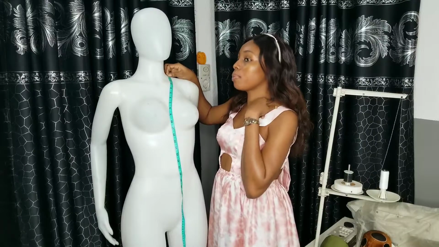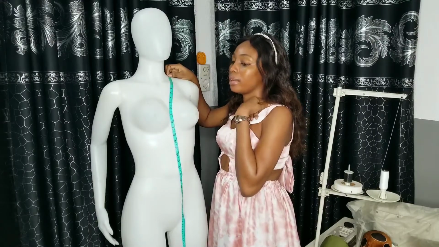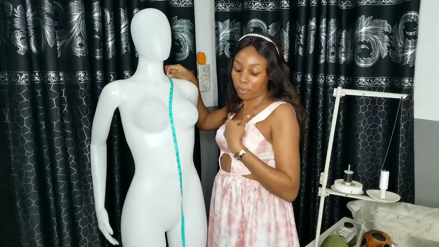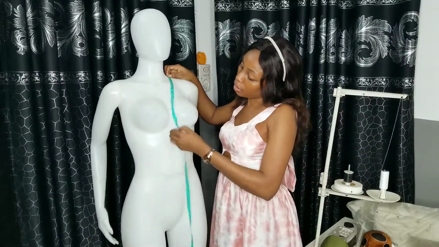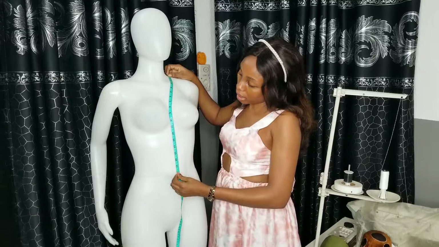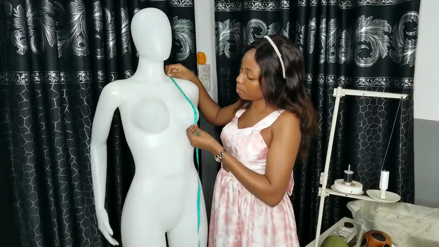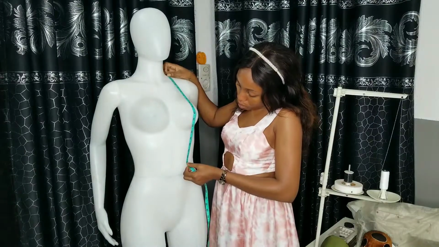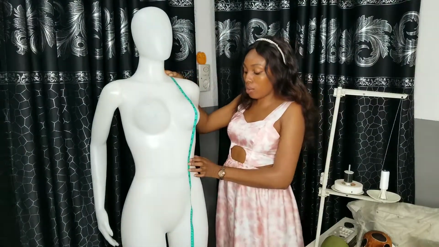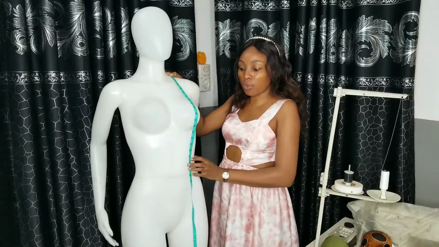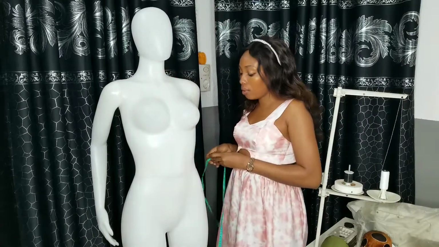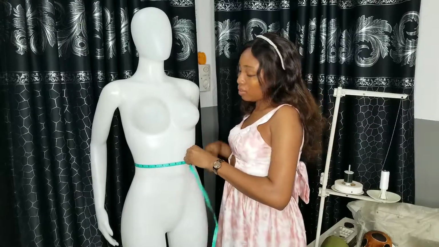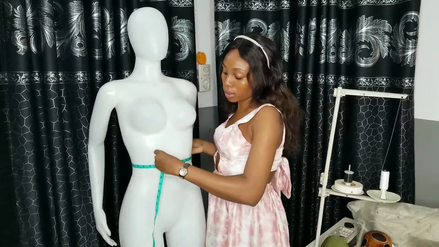For the half length, you place your tape where the neck intersects with the shoulder. You measure from that point down to the natural waist. Don't put your tape like this. It's wrong. Put your tape through the eye, let it pass through the highest point of the bust, down to the curviest part of the waist. Now to take the waist measurement, you measure around where your half length stopped.